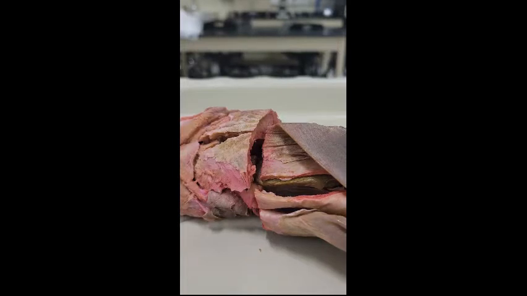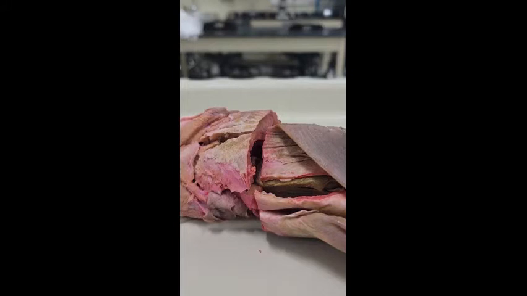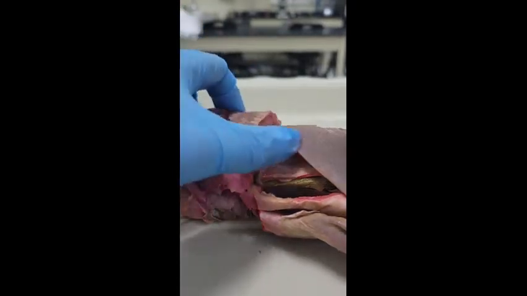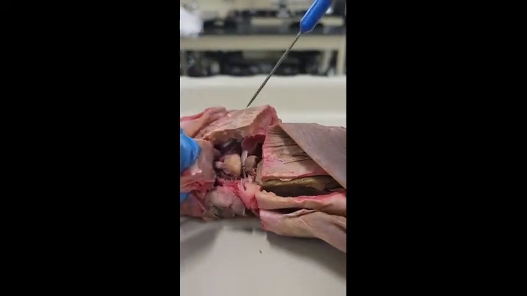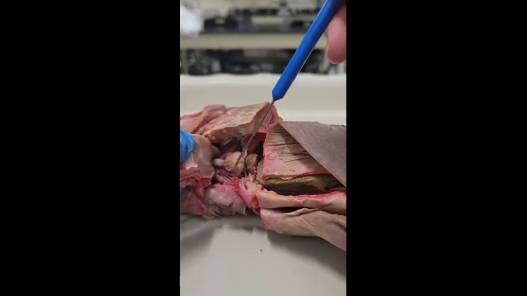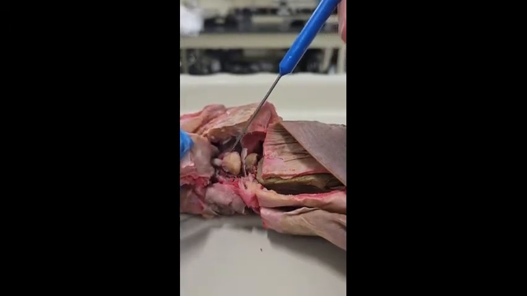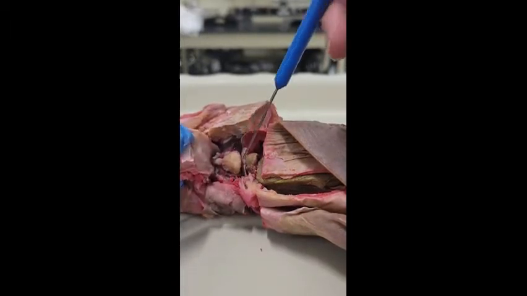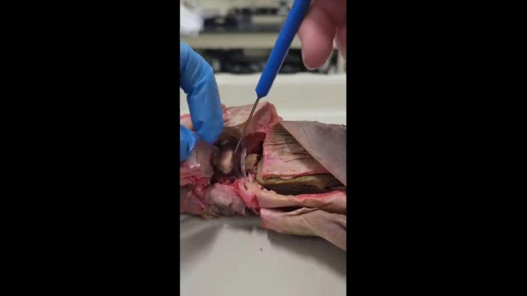So now we move into objective number 2, which is describe the shark's circulatory system, explaining the chambers of the heart and blood flow pathway. So we're going to take a look inside here. So this is our heart. The dogfish shark has a single circulatory system.